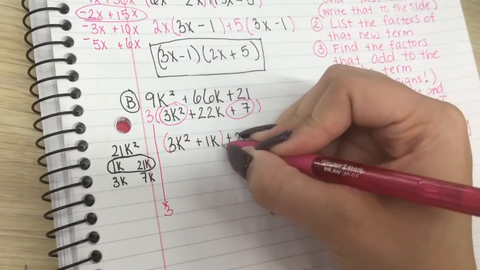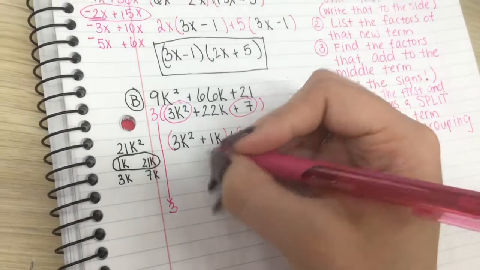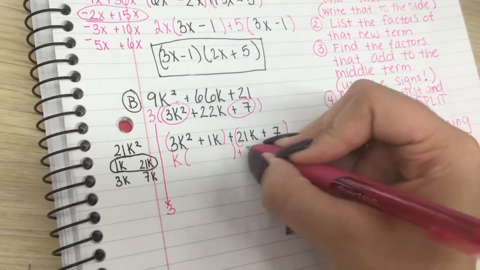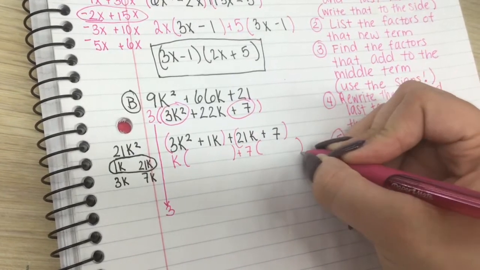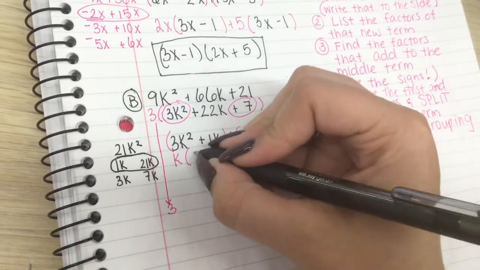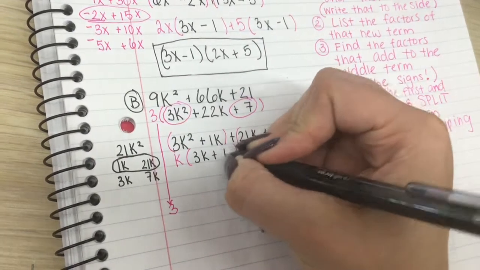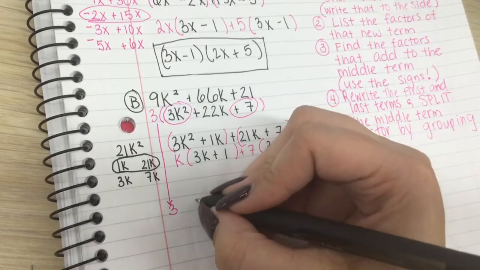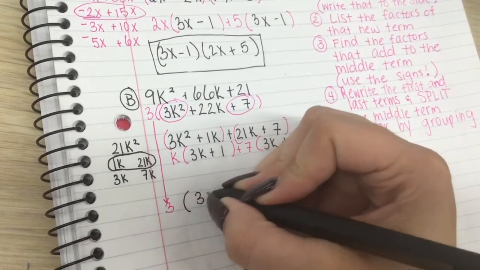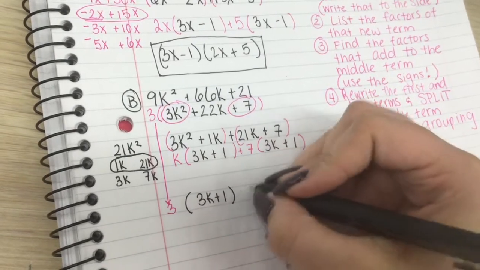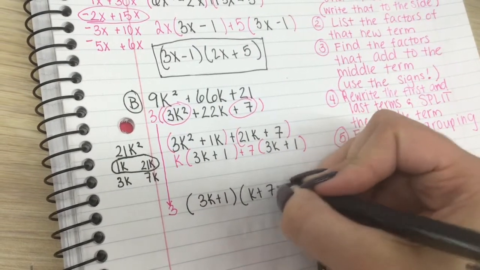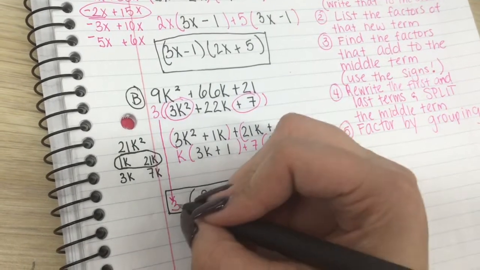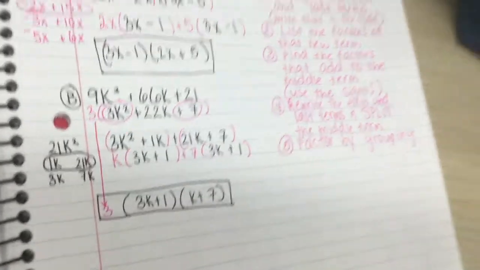When I factor by grouping, I'm grouping those two terms at a time. I'm factoring out a GCF from both groups. So that first group, my GCF is just K, and the second group, my GCF is 7. The things that are inside of the parentheses should be exactly the same. So notice that they're both 3K plus 1 here. When I factor out that big GCF of 3K plus 1, whatever's left is my other factor. So my entire factored form has that 3 out in the front, the 3K plus 1, and the K plus 7.